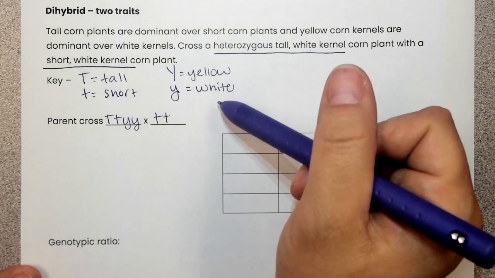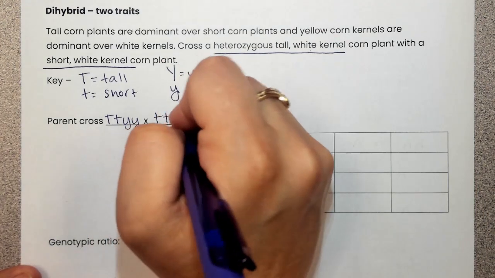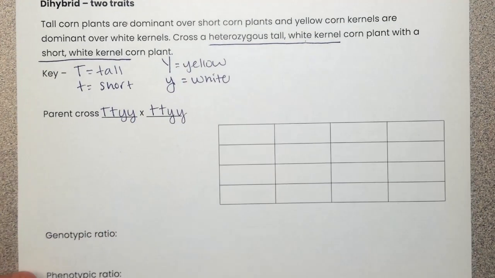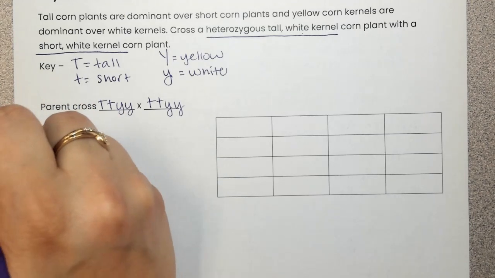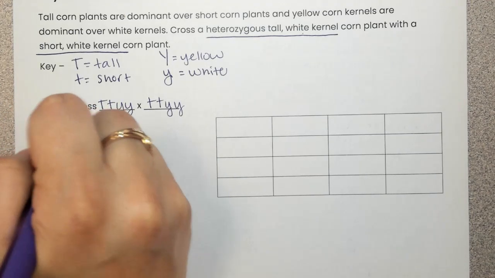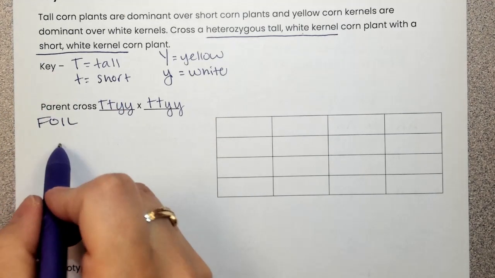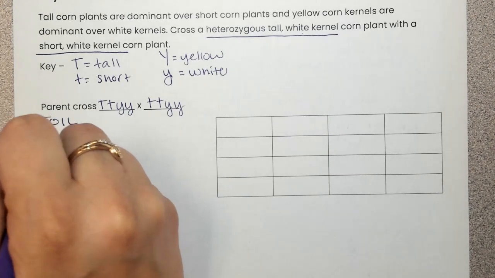So first of each term for F, little t, little y. The outsides for O, little t, little y. I for insides, little t, little y. L for last, little t, little y. Now in this case, they all ended up being the same.